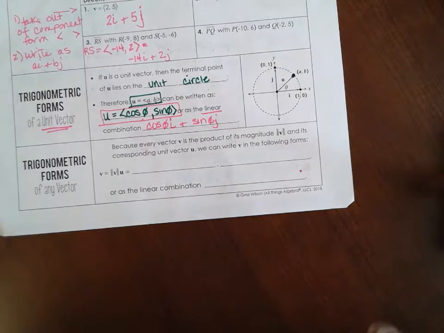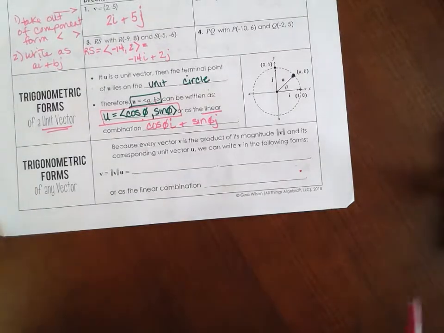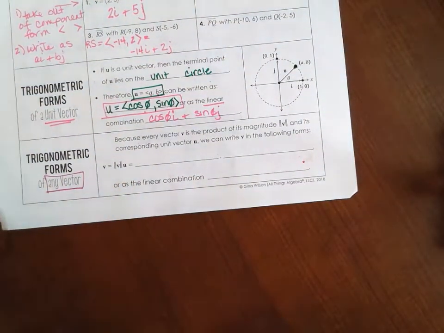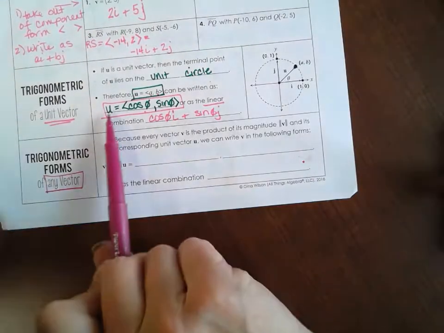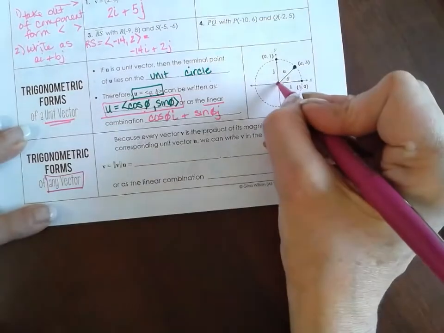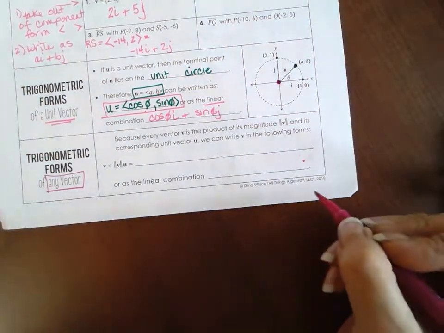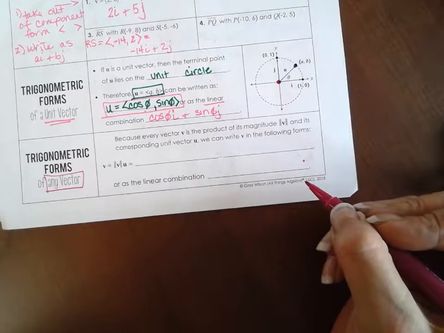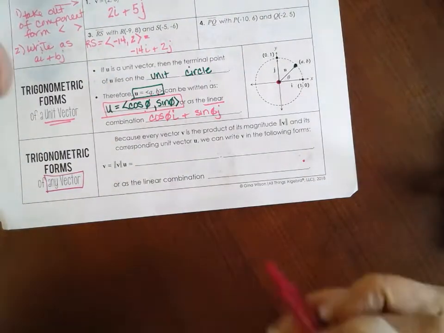Okay, so basically, if you want to write a trig form of any vector, this was for a unit vector, so it's placed at the origin. But to do it for any vector, the only thing that's different is that you have the magnitude, so you've got your size involved.